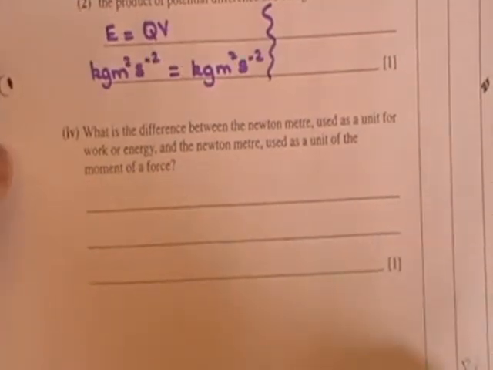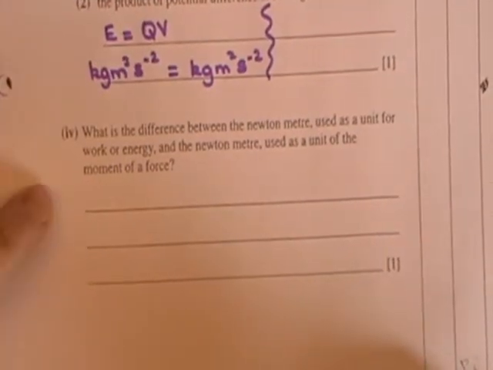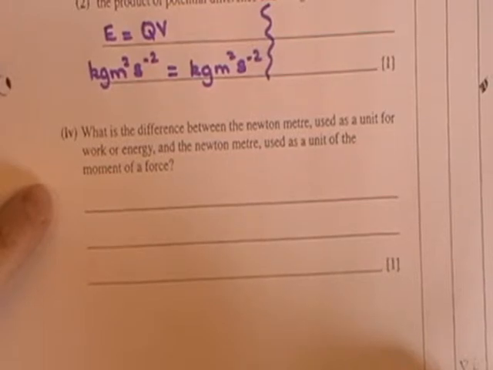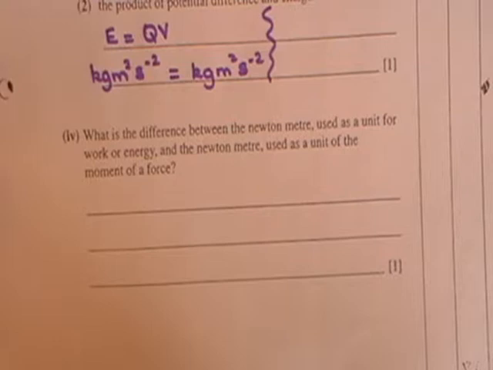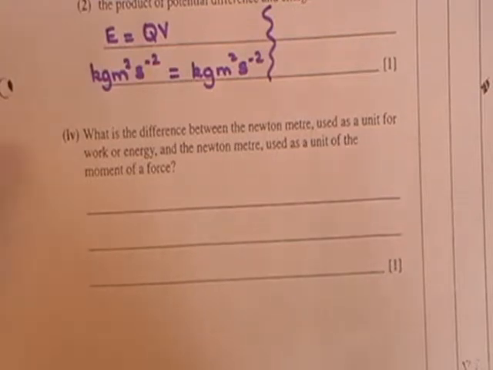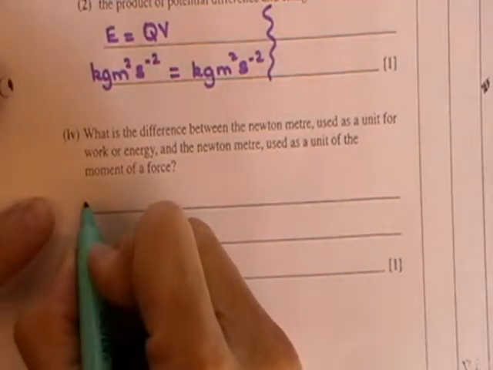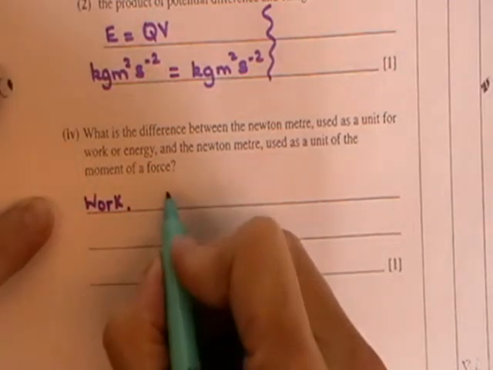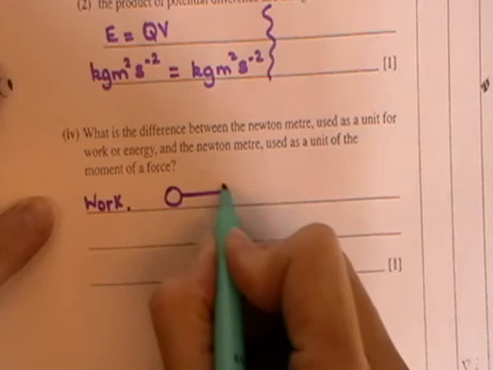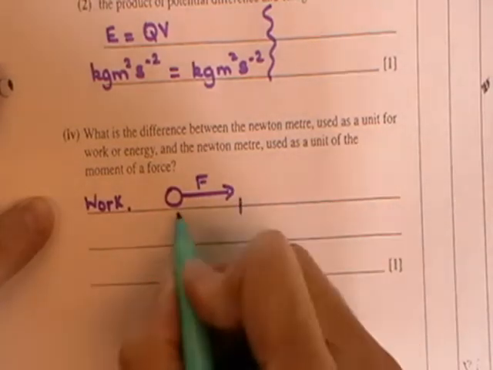Part 4, what is the difference between the Newton metre used as a unit for work or energy and the Newton metre used as a unit for the moment of force? Now the difference is the direction that the force is applied in. So when it's used as a work or energy, the distance moved has to be in the direction of the force. So there's a force and it has to be a distance.